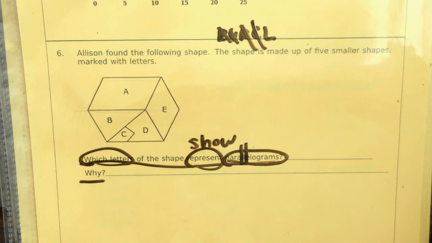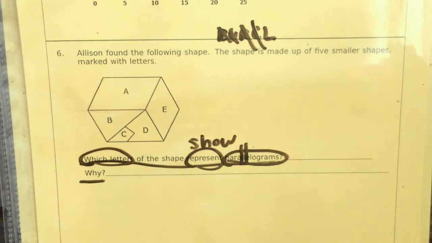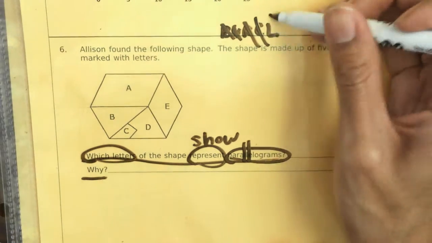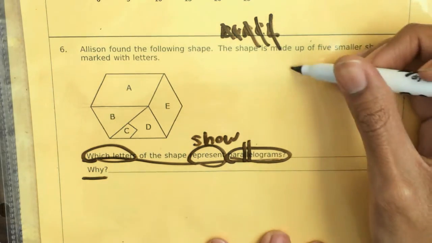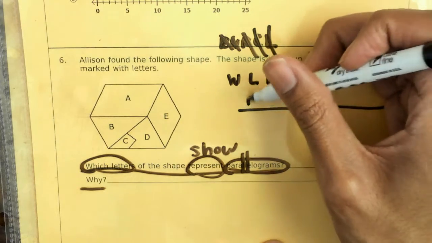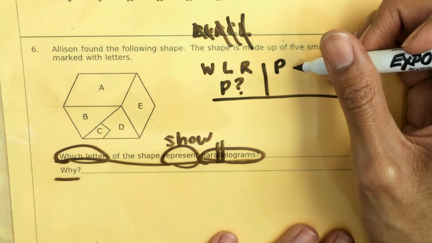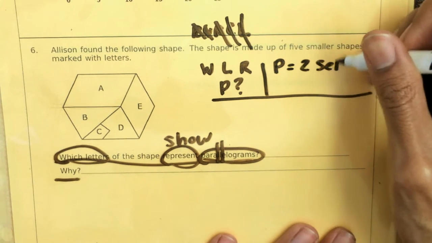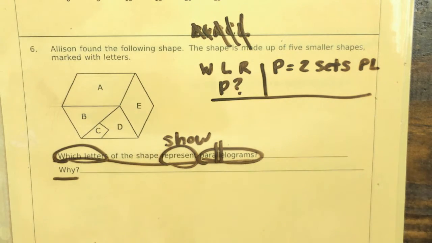So that's just parallel lines, but remember that parallelograms have 2 sets of parallel lines. So we're looking for 2 sets of parallel lines here. Let's cross out that L, and let's ask ourselves what we should do first, the main idea. My main idea is going to say, which letters represent parallelograms? I remember that parallelograms have 2 sets of parallel lines. 1 set, 2 sets. And I'm looking for the shapes that have 2 sets of parallel lines.